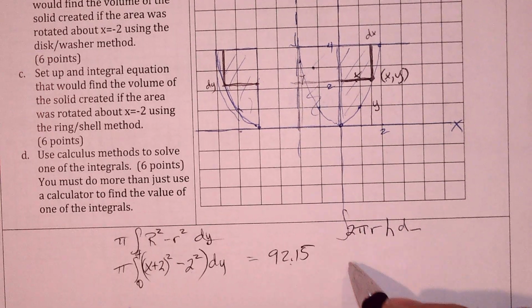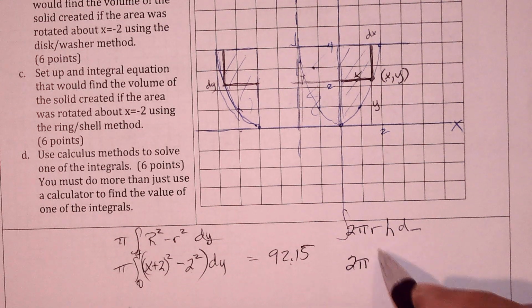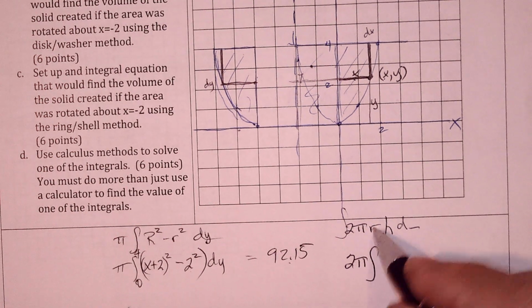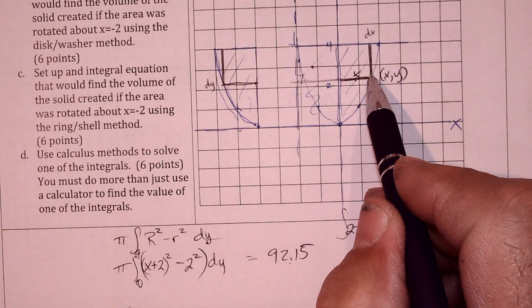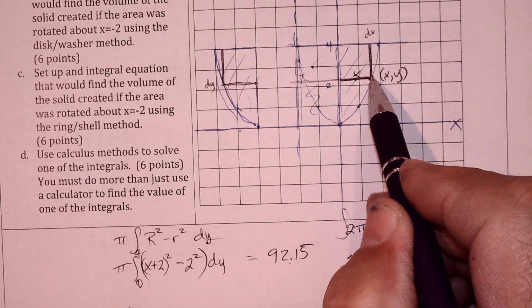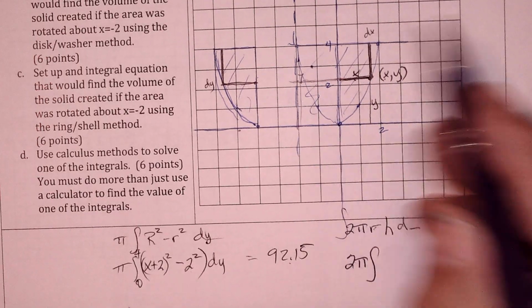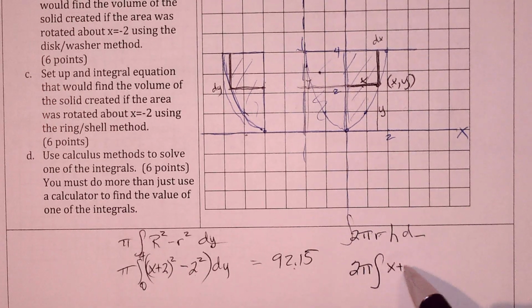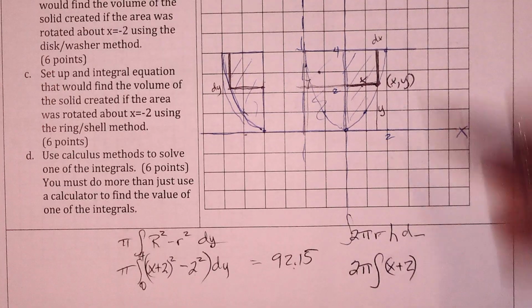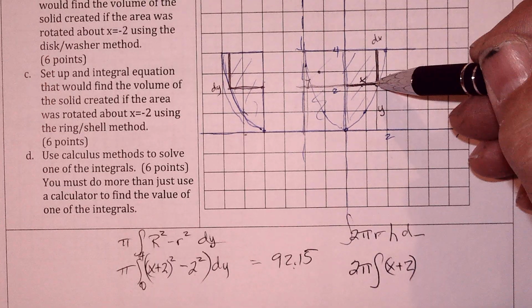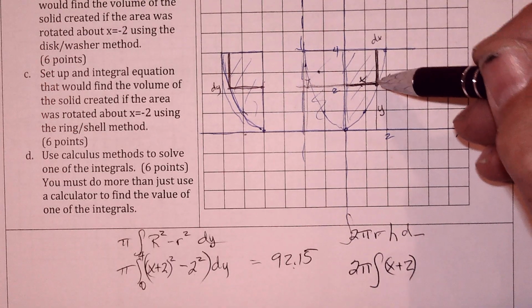Integrated. So it's 2 pi r. Well, it's the same radius as the disk is, the large one. It's x plus 2 more. Its height is this. That's not y.